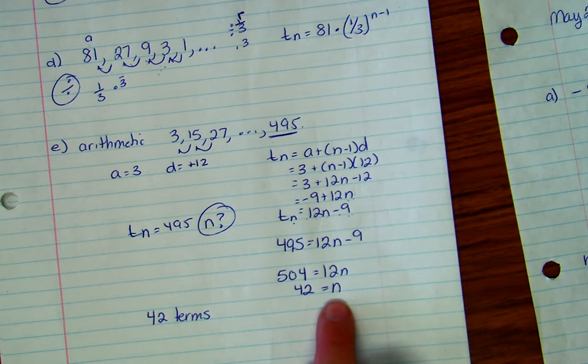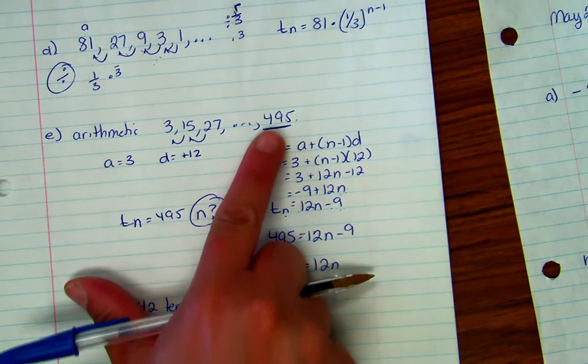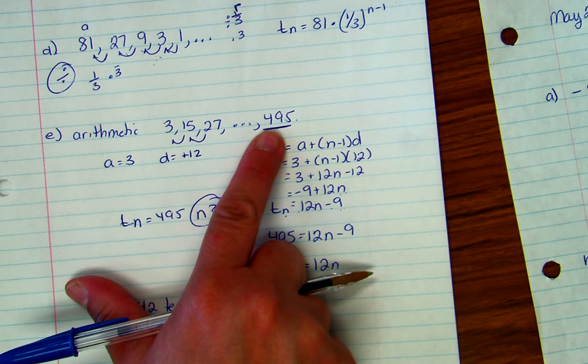When I'm solving for n, I have to remember that n is an ordinal, meaning that it's a whole number. It can't take on 0, negatives, or decimals, or fractional values. So if I got a weird n here, I know that I probably had done something wrong. But by solving the n that goes with the term, you are figuring out how many there are.